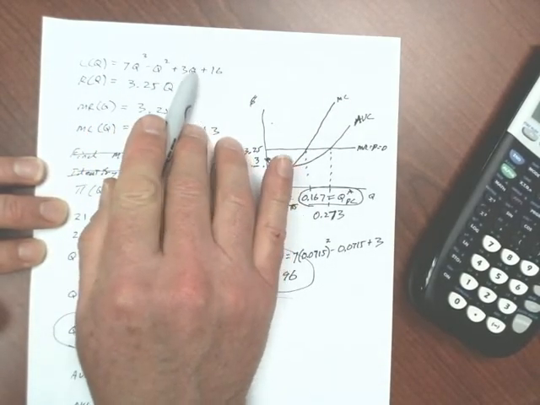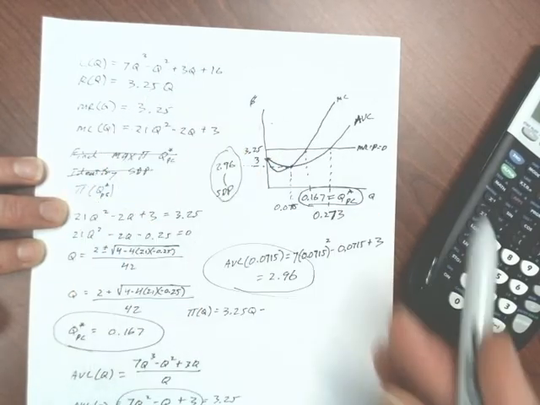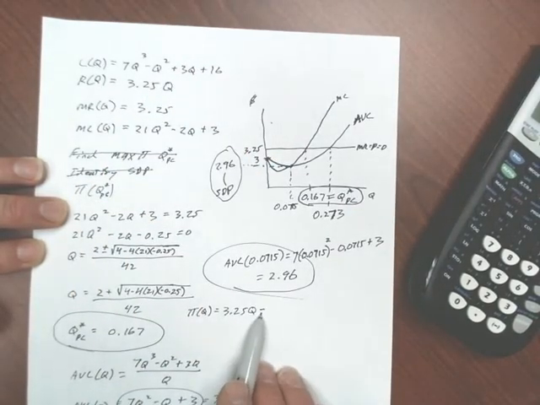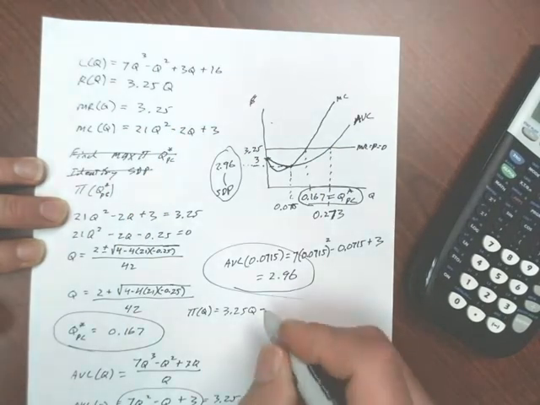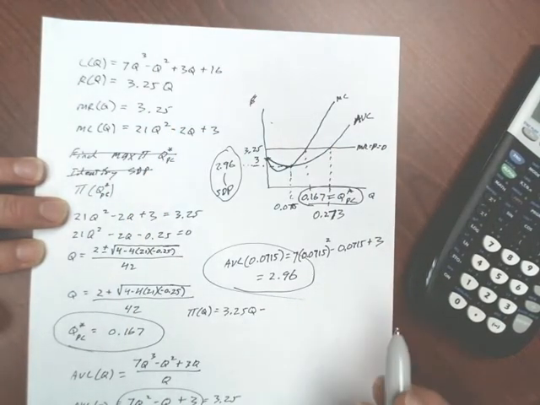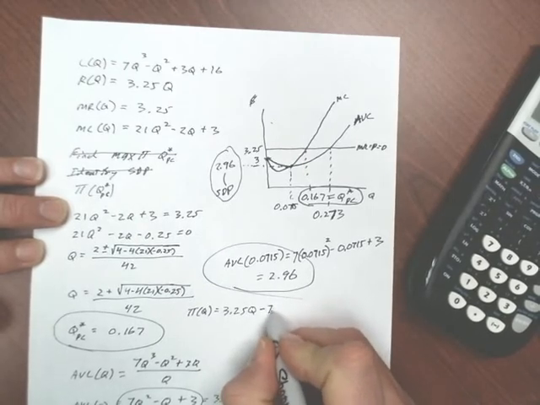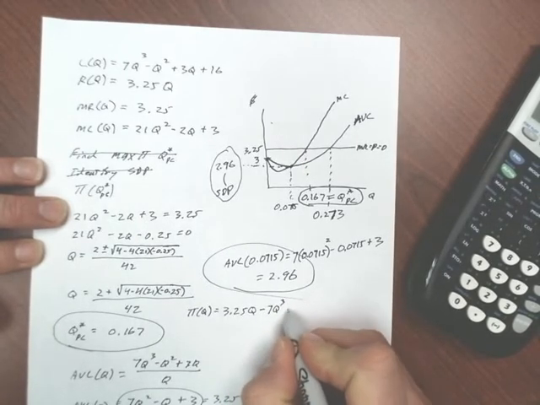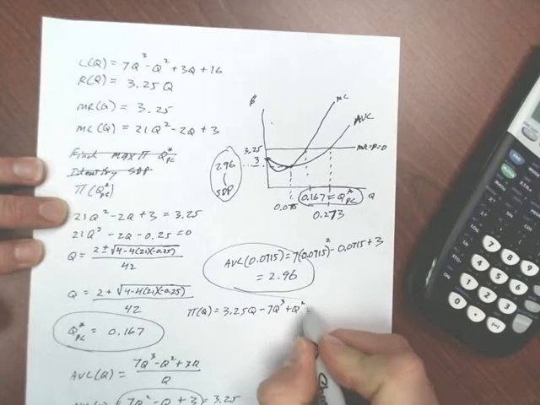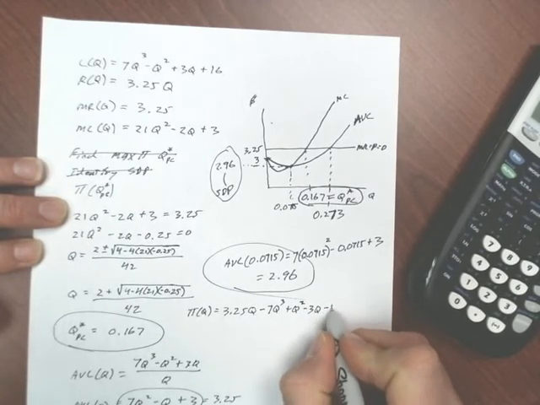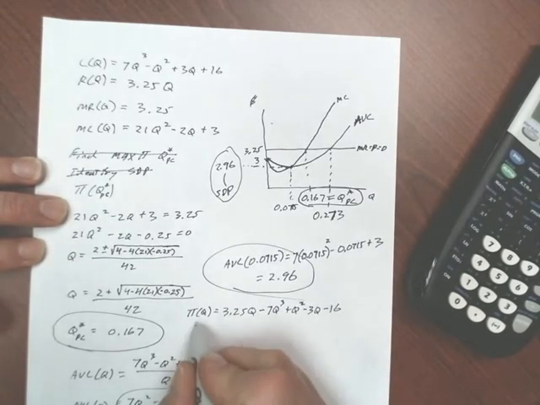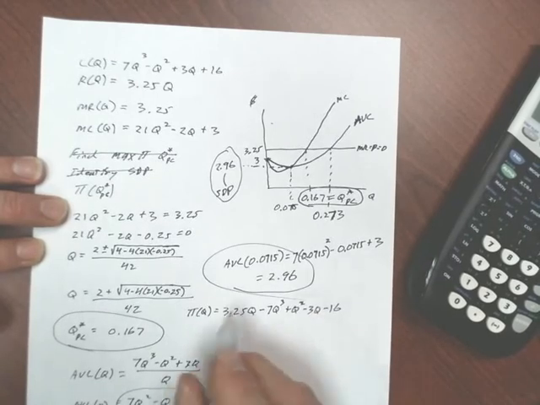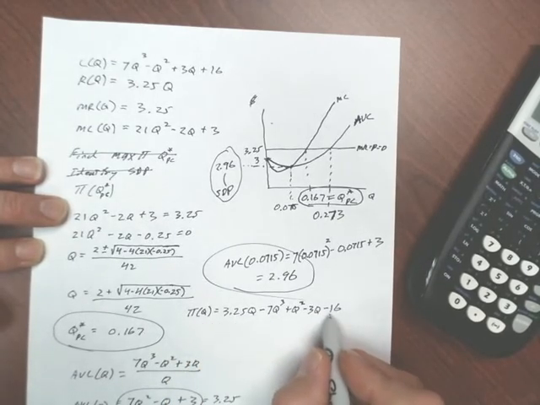Now remember, you got to switch these signs because we're subtracting total cost, so the minus sign gets distributed through this equation. So that is 3.25Q minus 7Q cubed plus Q squared minus 3Q minus 16. Now, that's our profit function.